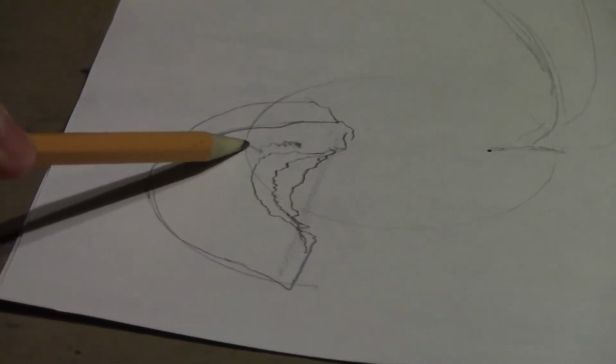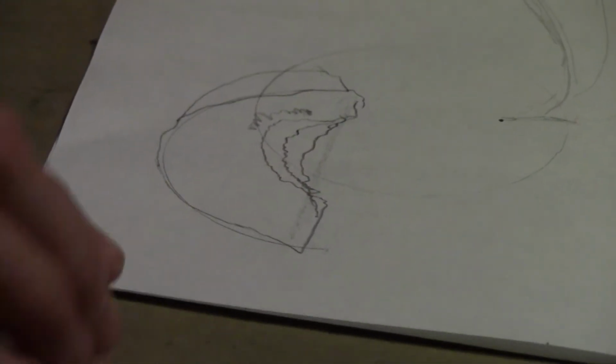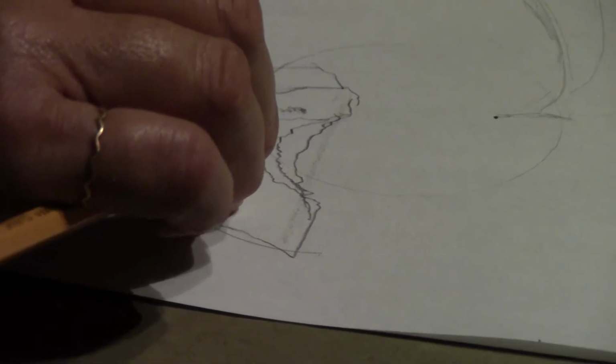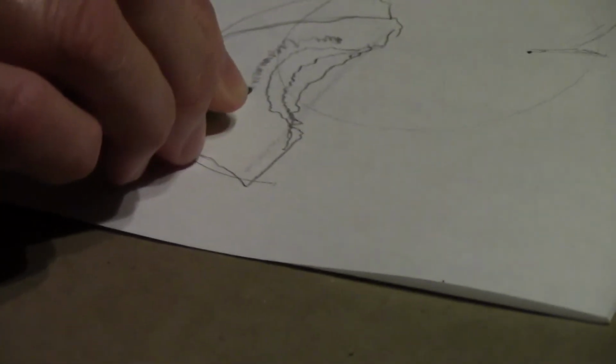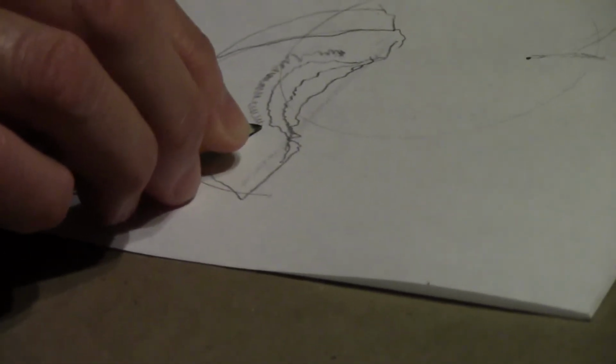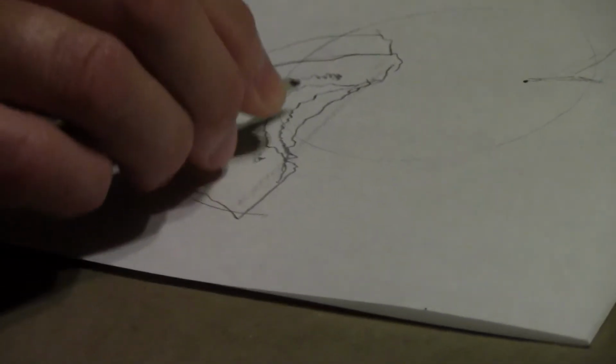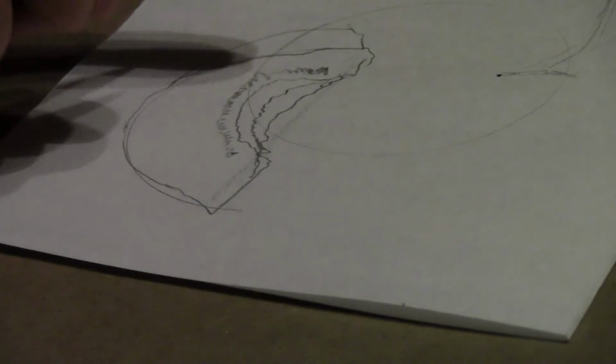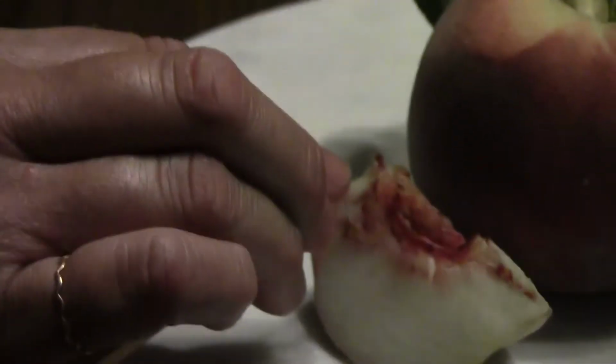So I might want to put just a little bit of an indicator about where, and again, remember how we use the side of our pencil, not the tip. So there's just that kind of ruby red shading there, and then there's a little dip here right at the end of the peach.